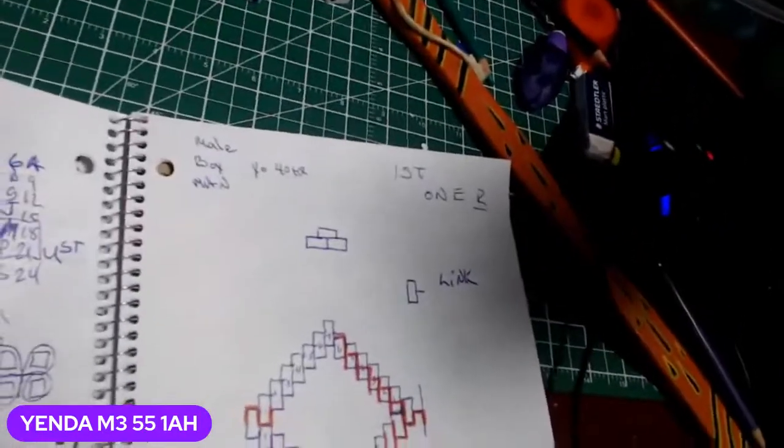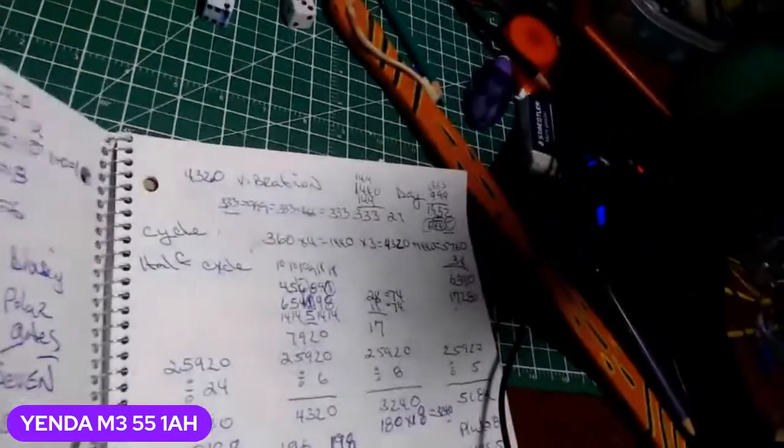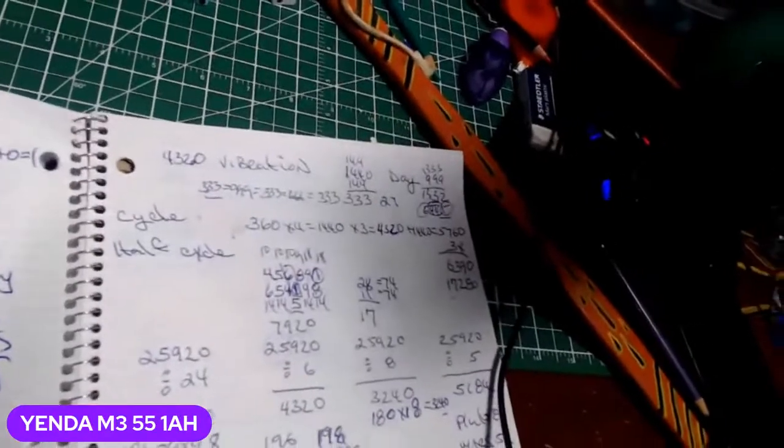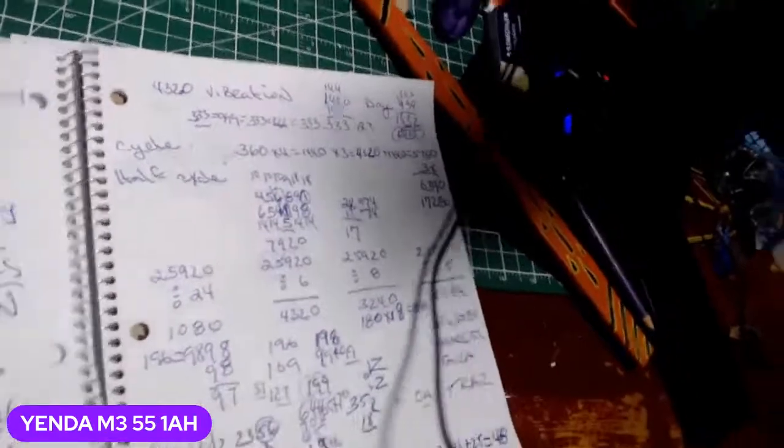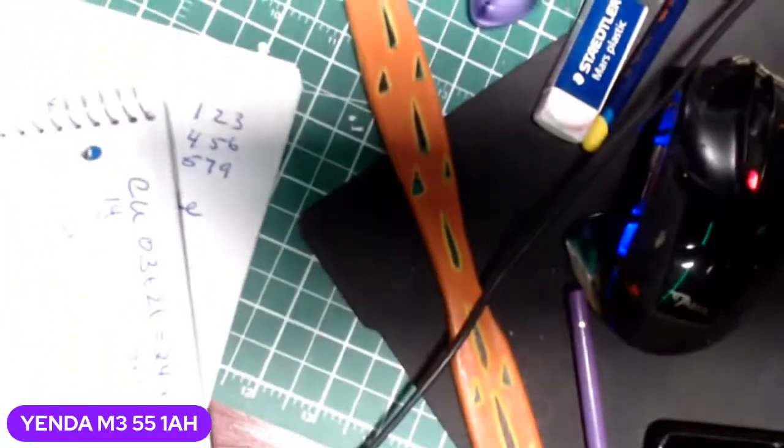Cat. There are 4 cats. Let me see which way I'm going with this. 432 vibration. 333, 1440. Let me see. Let me put this thing down over here. I'm just trying to figure out where I am in my book.